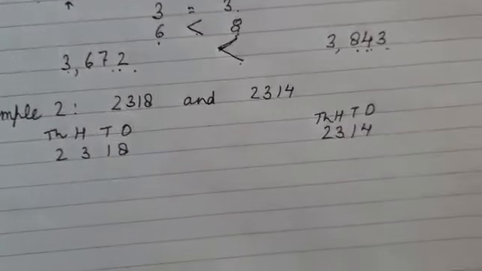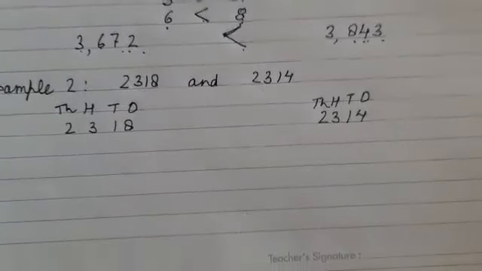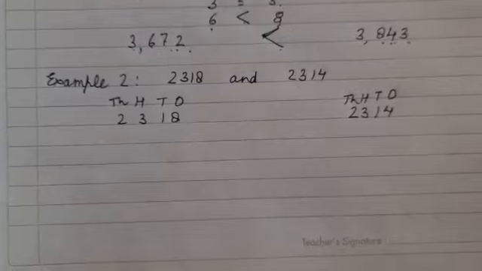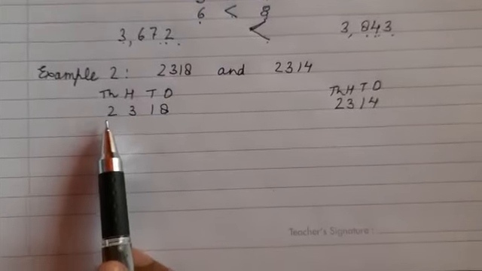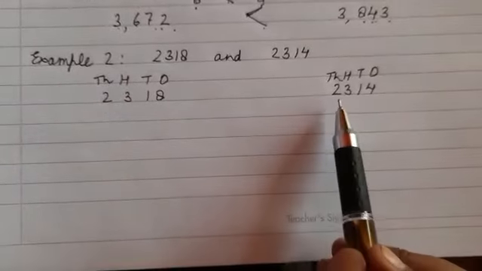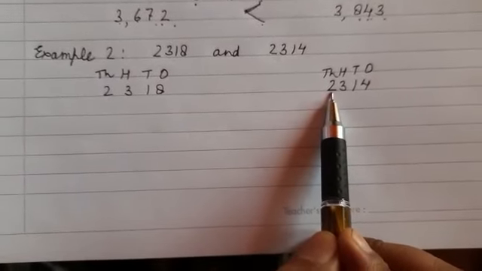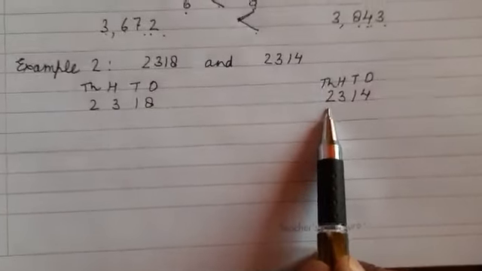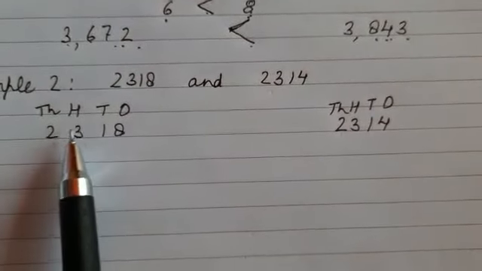Now our work begins of comparing the two numbers to find which is greater. We'll compare the number at 1000 place. Here we have 2 and here also we have 2. So it is same.